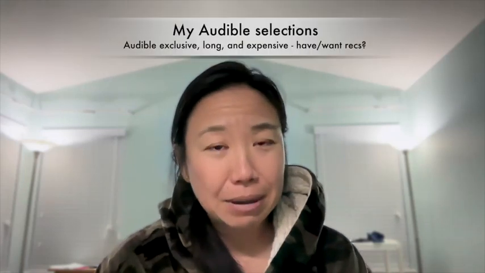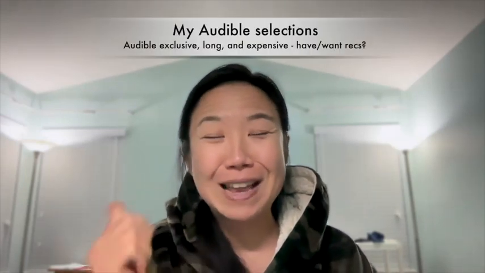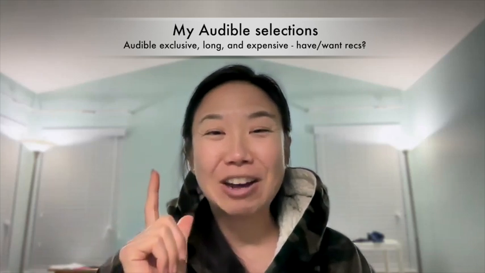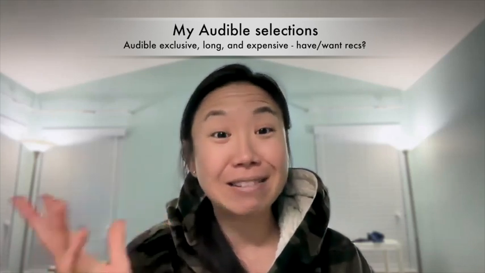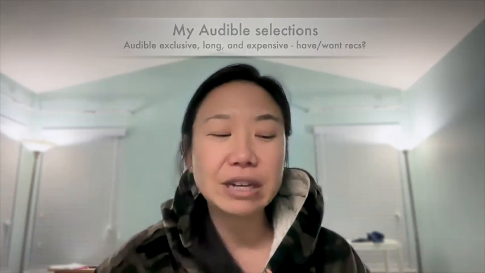So it's very similar to Everand in that sense, where if it's in the Plus catalog, you can read whatever you want. And then for the premium ones, you have to use a credit. I definitely capitalize on that credit with things that are longer, things that are pricier, and things that are Audible exclusive, because in a lot of cases, I can get these audiobooks on Libby, on Hoopla, on Everand. And so if I can get it over there, I will not use my credit.